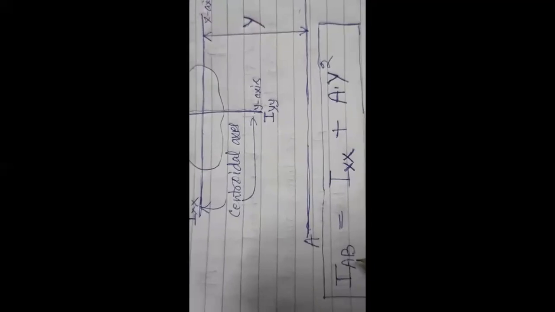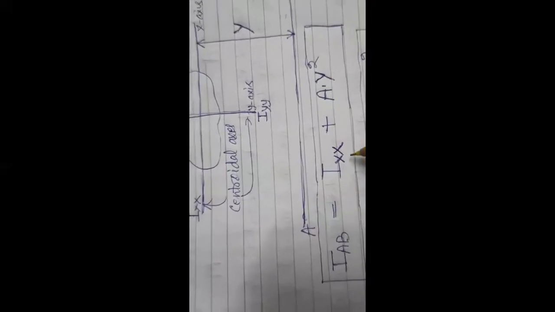So the moment of inertia about this parallel line by this parallel axis theorem will be equal to IAB, because the name of this line is AB. So IAB is equal to Ixx plus area into square of the distance between these two parallel lines.